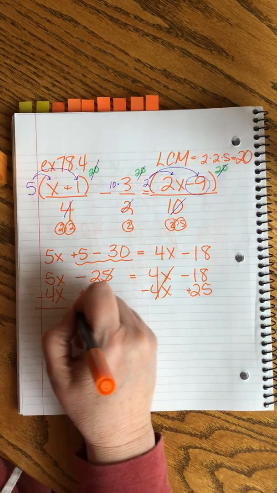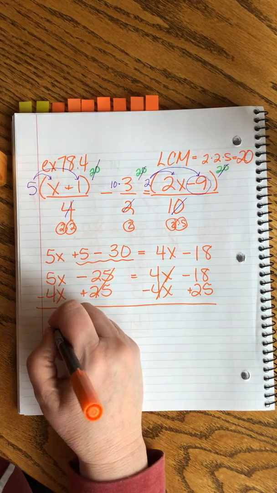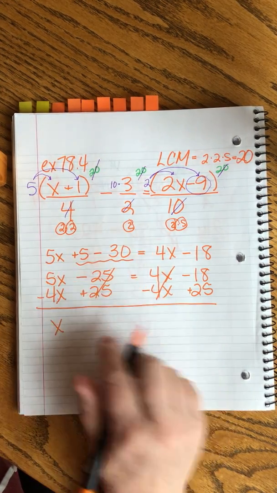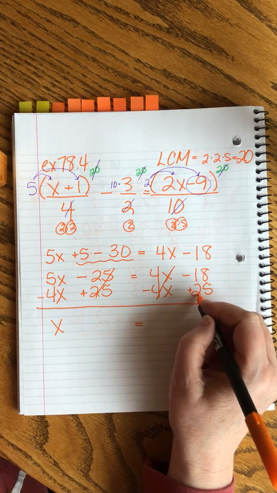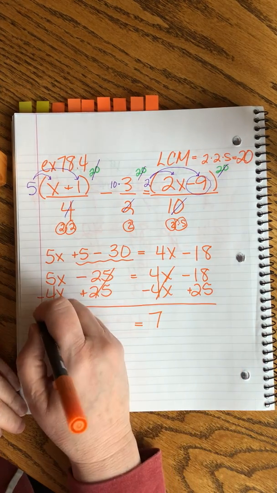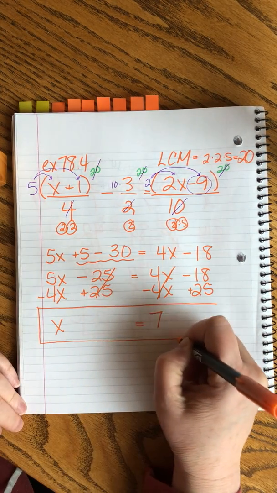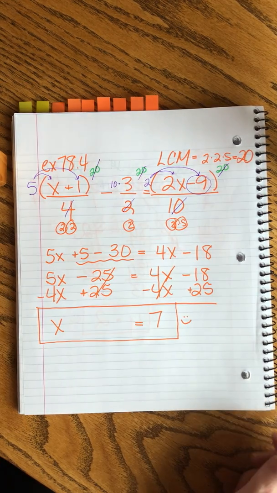That cancels. Ready? 5x minus 4x. Oh, I love when that comes out to just be x because then we don't have an extra step. Equals 18 plus 25 is 7. That's our final answer. Yay!